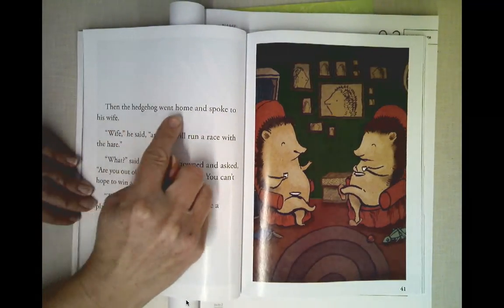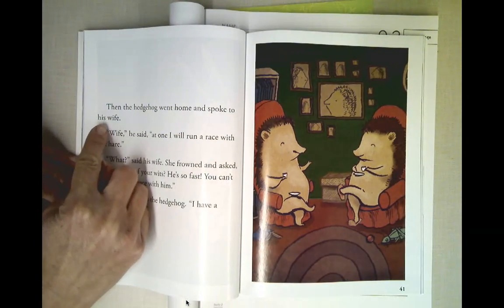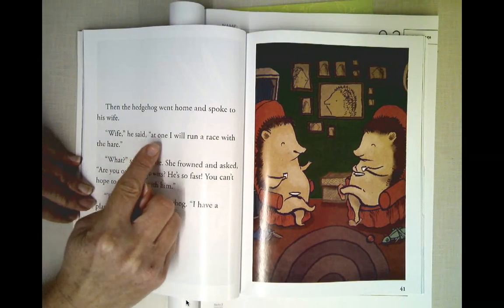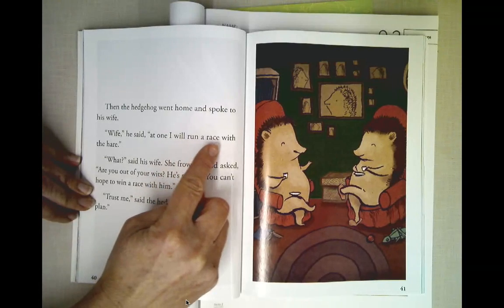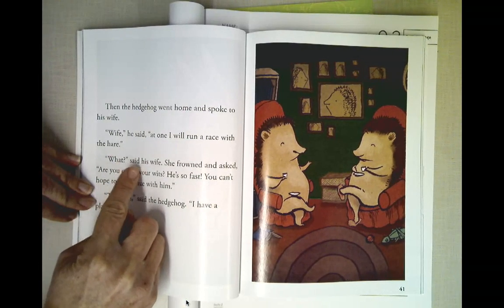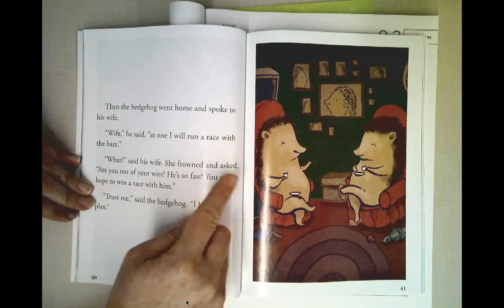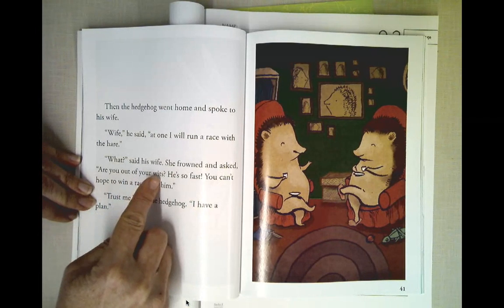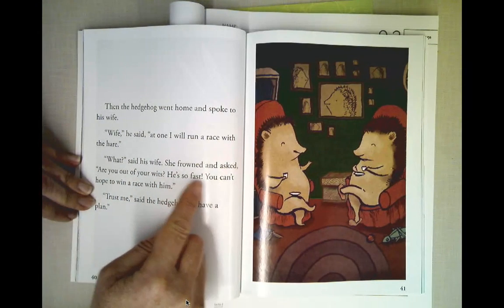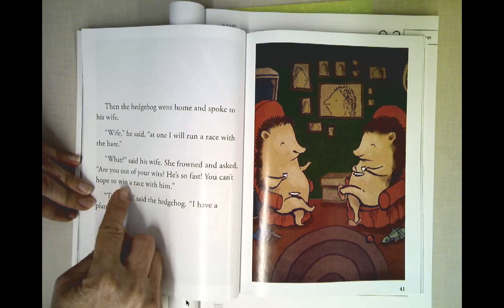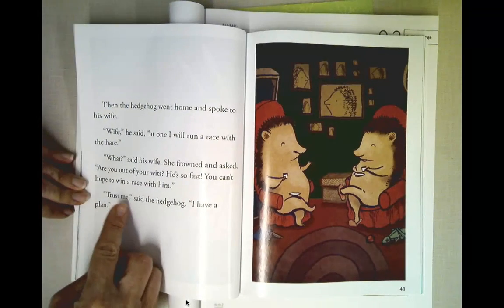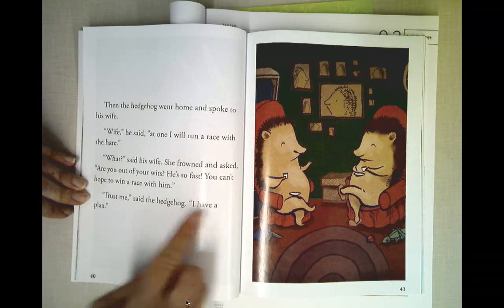Then the hedgehog went home and spoke to his wife. Wife, he said, I will run a race with the hare. What? said his wife. She frowned and asked, are you out of your wits? He's so fast. You can't hope to win a race with him. Trust me, said the hedgehog. I have a plan.